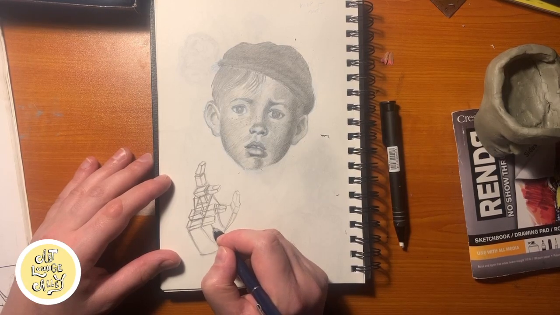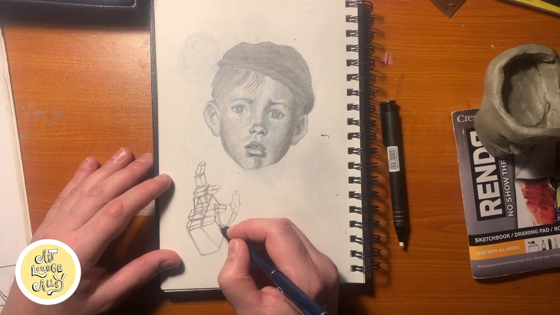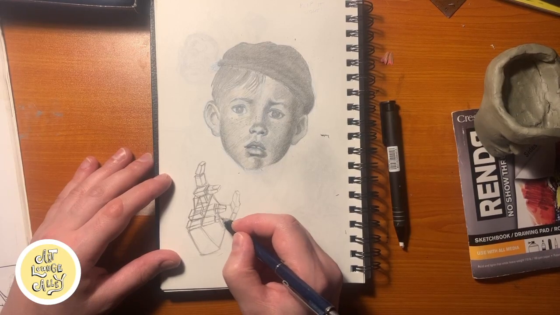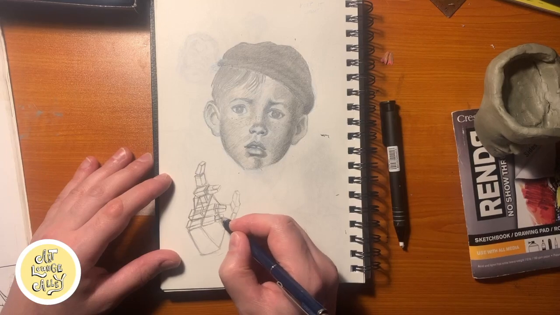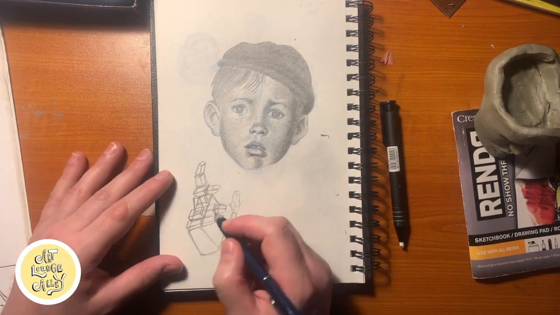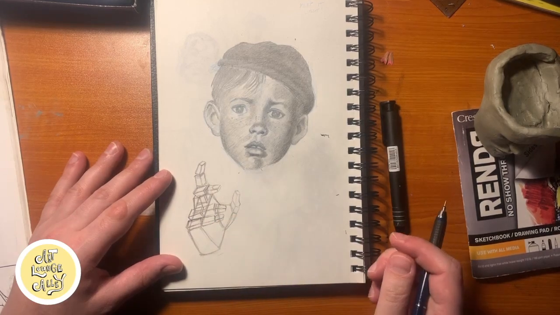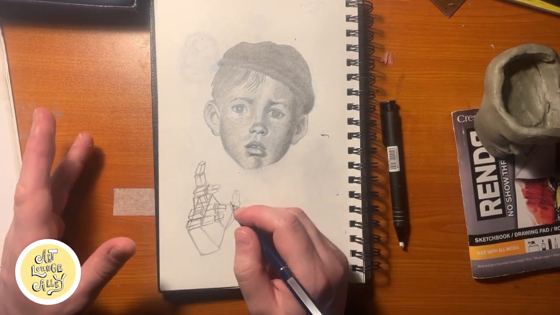For me, looking at comic books or paintings is always a good, refreshing experience of, oh yeah, this is what it's about. This is beautiful work. And it gets me going to sit down and create.